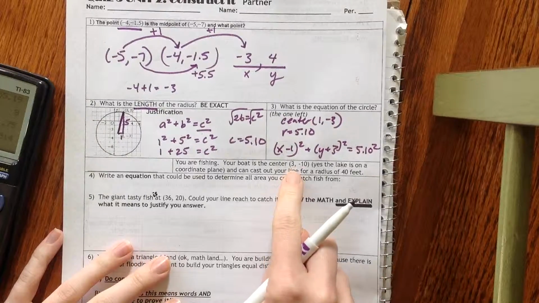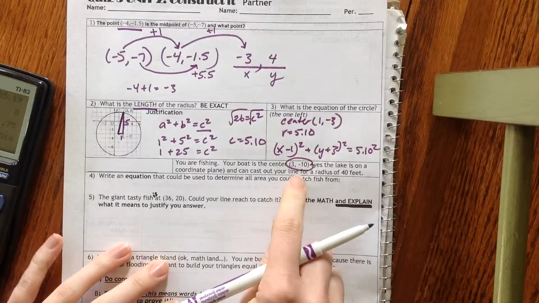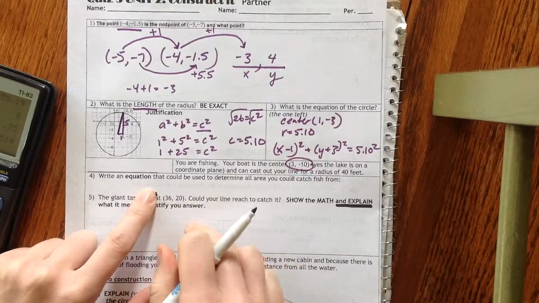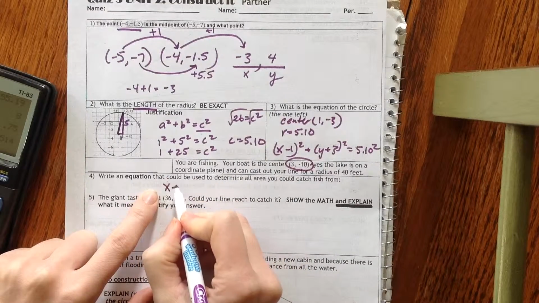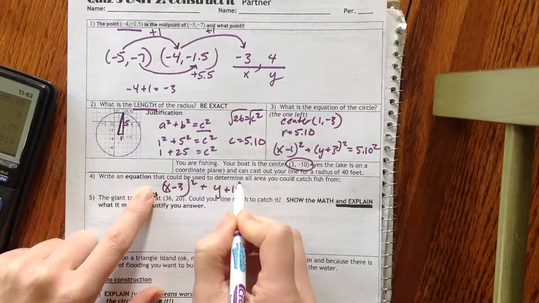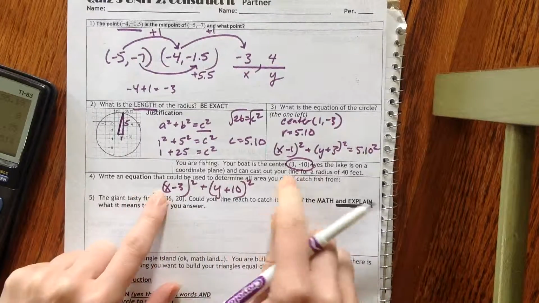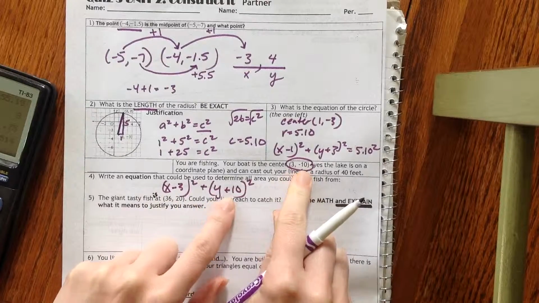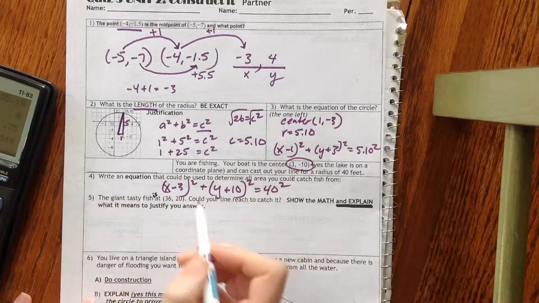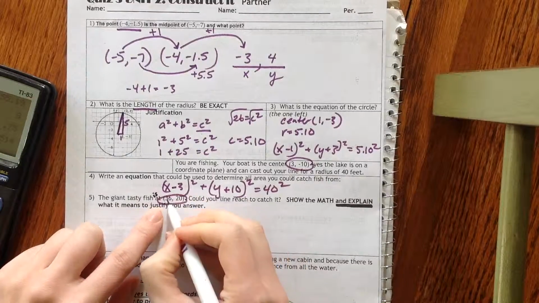Alright, we're doing the same thing here. Here's the center. We need to shift it back to 0 to get the radius correctly, with the equation x minus 3 squared plus y plus 10 squared. Again, that would make this go to 0, that would make that go to 0, equals 40 squared. Alright, now to check a point. This is the x, this is the y.